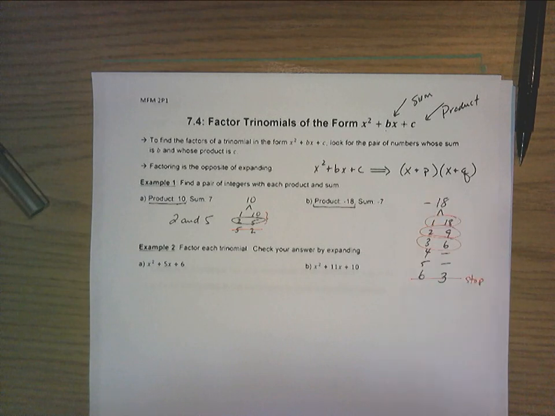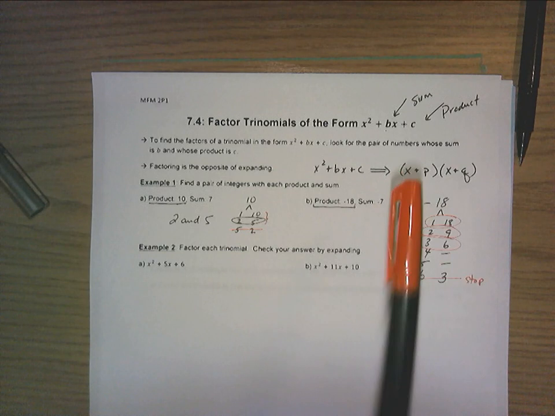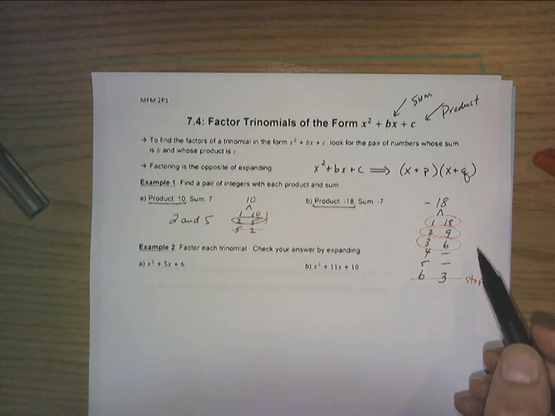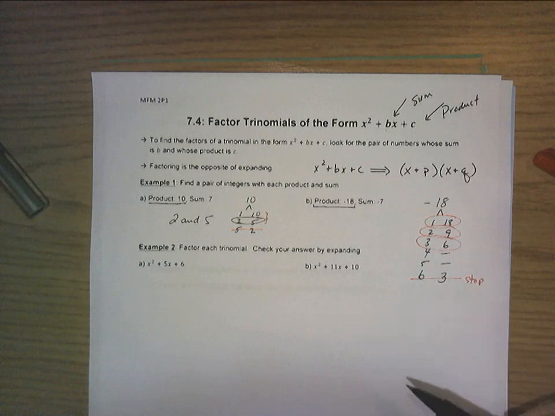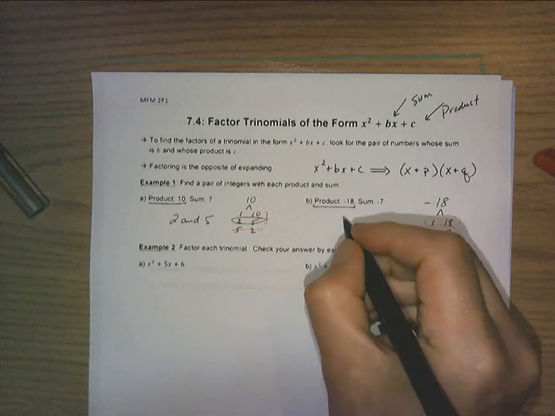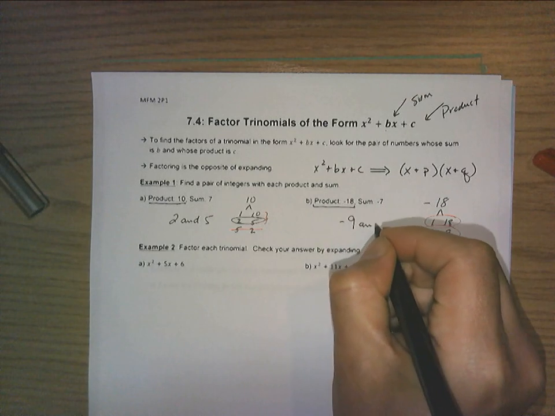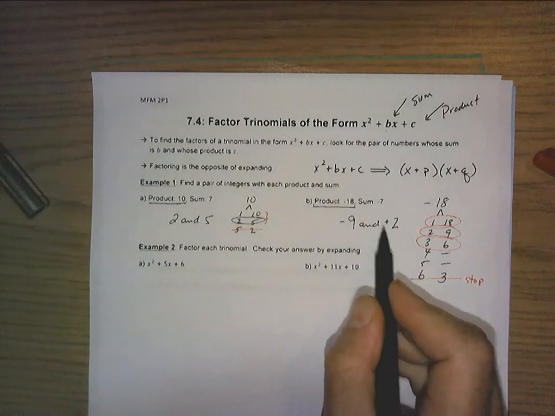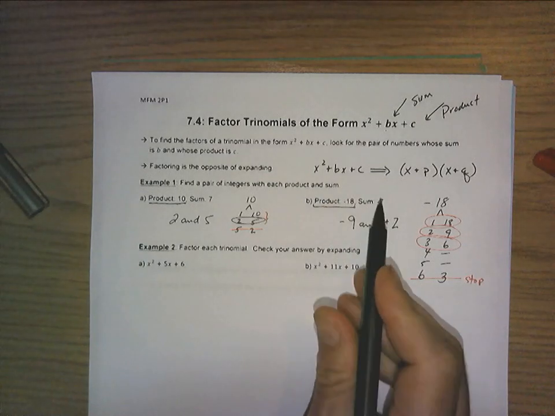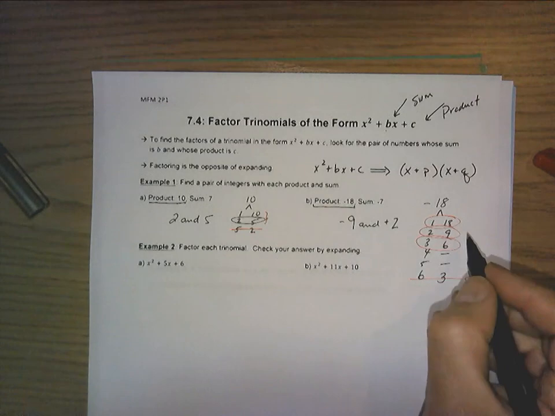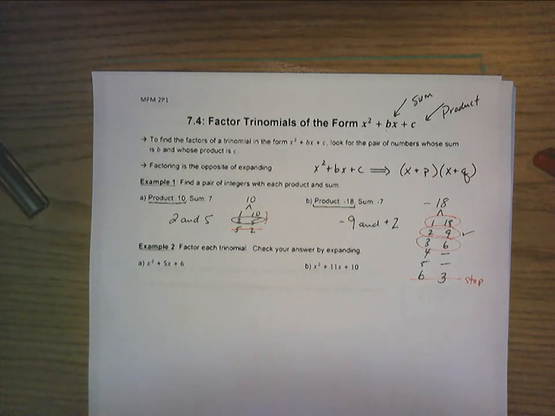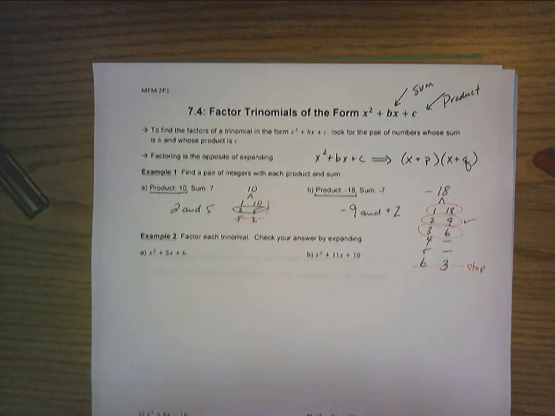Which one of these pairs can go together to give negative 7? Well, 2 and 9 can go together to give negative 7. And it does so if it's negative 9 and positive 2. They're going to multiply to give negative 18, and they add together to give negative 7. So it's going to be 2 and 9. The same can't be true for 1 and 18, and the same can't be true for 3 and 6. Okay, so let's see how we're going to put this to use.